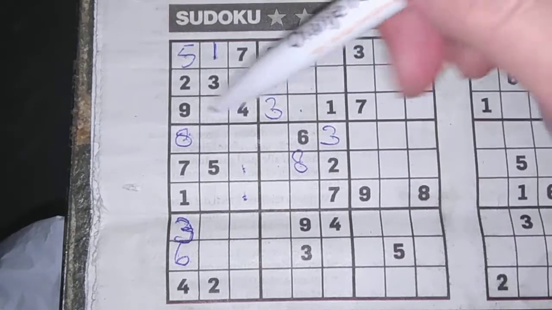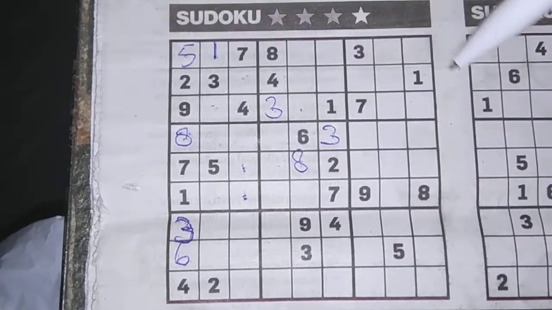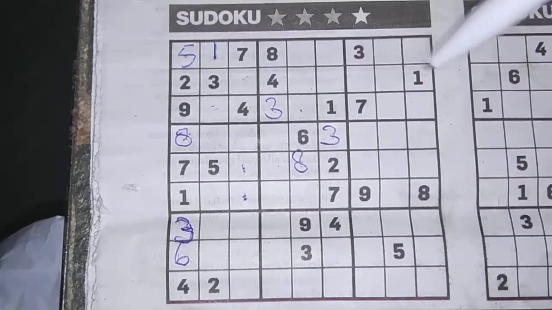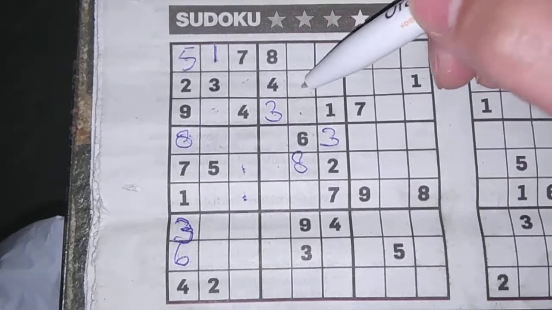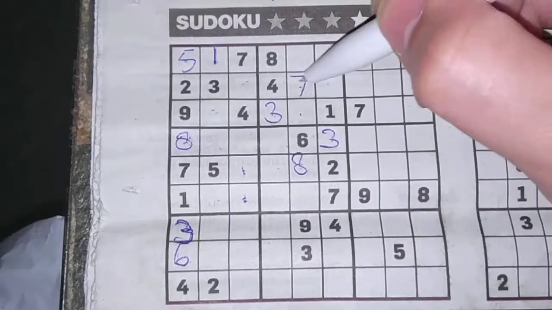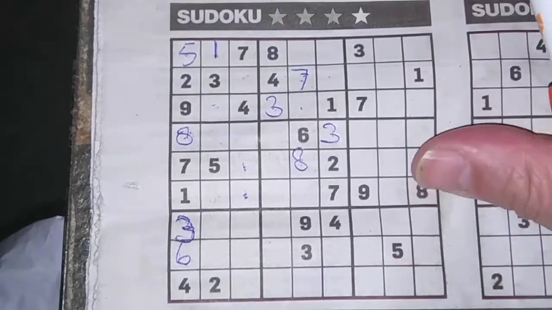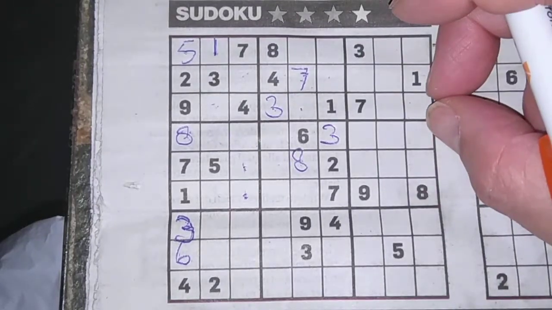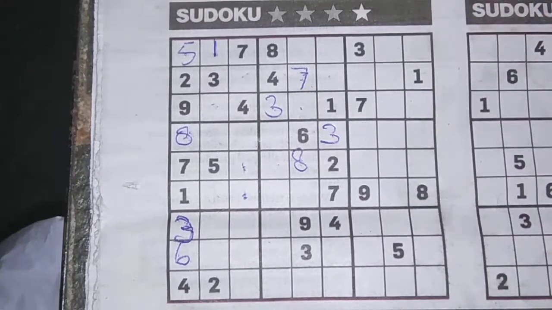7 in the third row, 7 in the first row. So in the second row, the row between, the only 2 places for the 7 are here and there. But I see a 7 here, no 7 here, 7 should be there. Then yes.